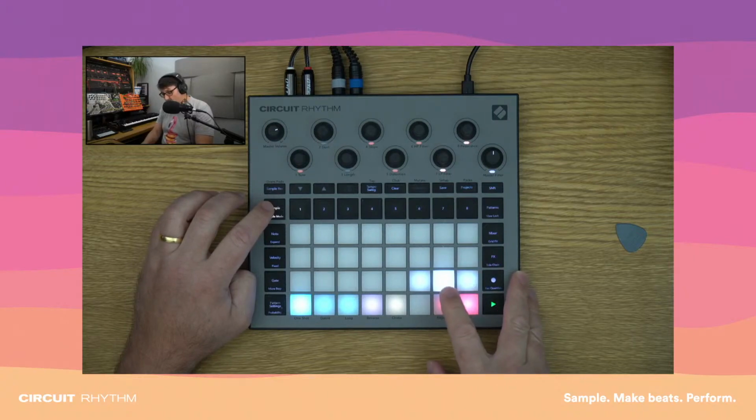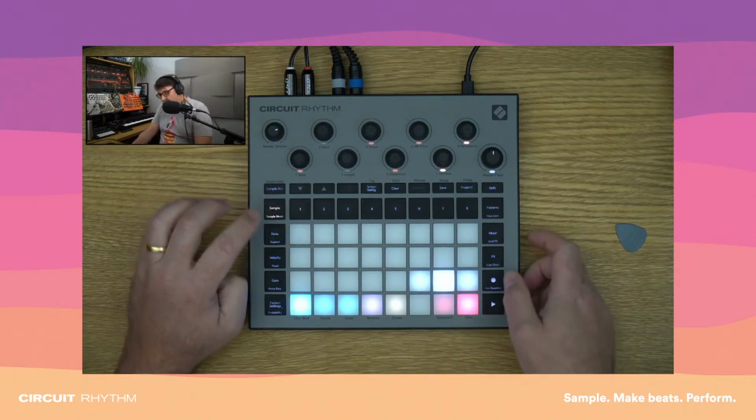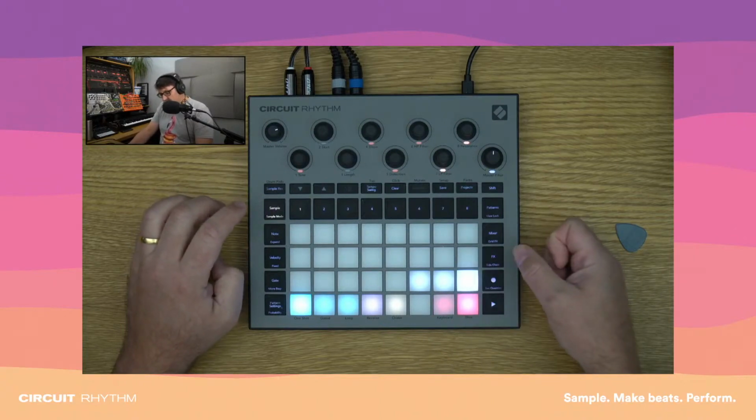Then I can also go to keyboard mode as well. And that's going to basically bring that back, the pitch control. So we can do some quite interesting things here with the splice mode. Now there's another thing that we can also do in splice mode here as well.